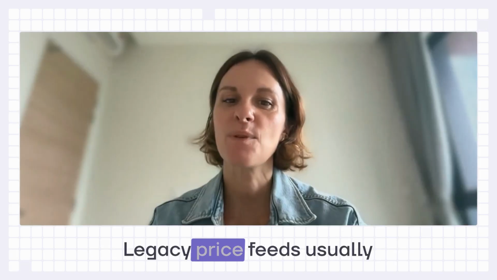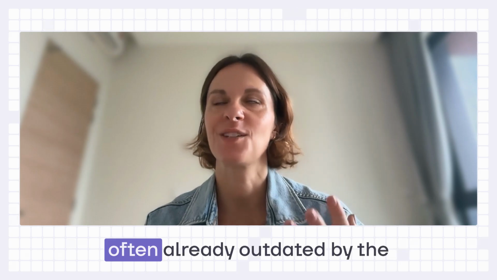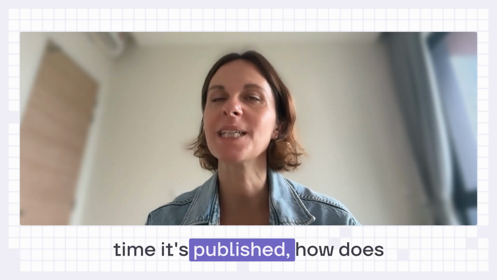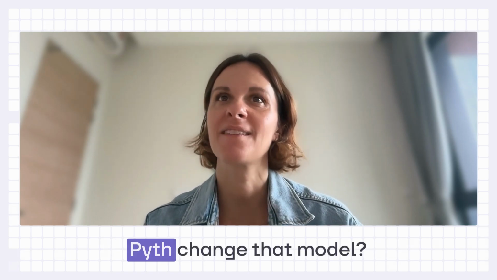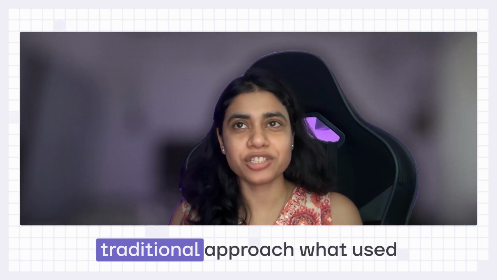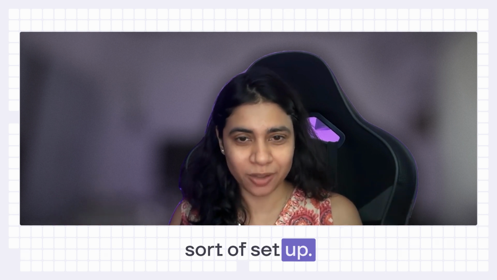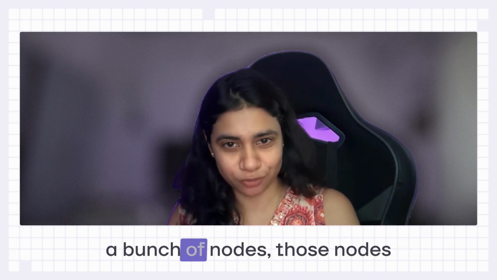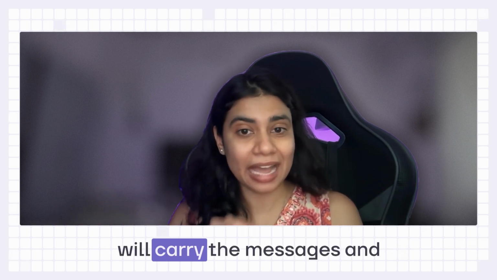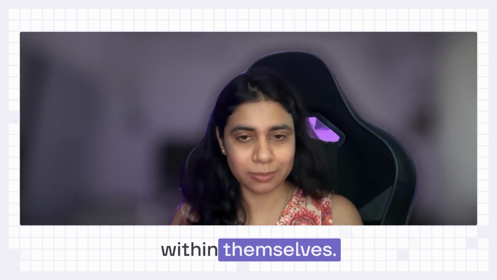Yes. Legacy price feeds usually scrape and aggregate data that's often already outdated by the time it's published. How does Pyth change that model? In the traditional approach, we have a telephone sort of setup. What I mean by that is we have a bunch of nodes. Those nodes will carry the messages and they will perform consensus within themselves.